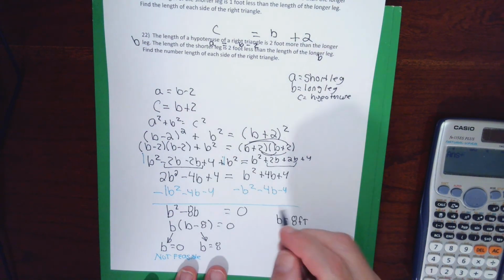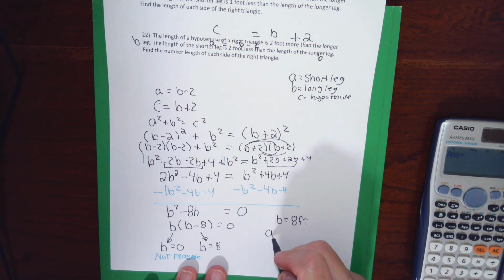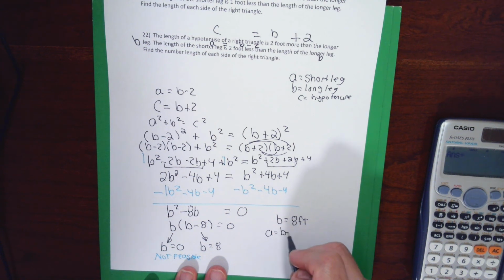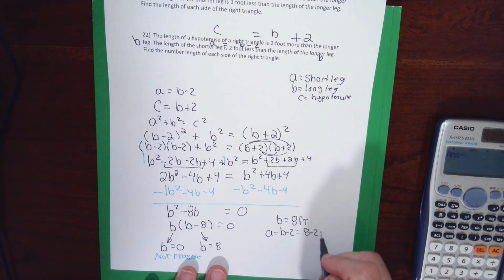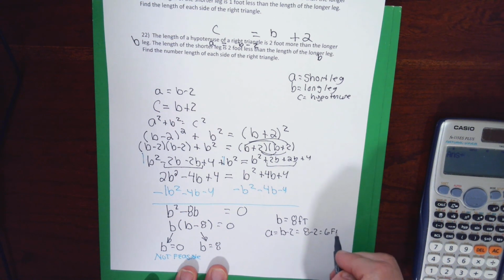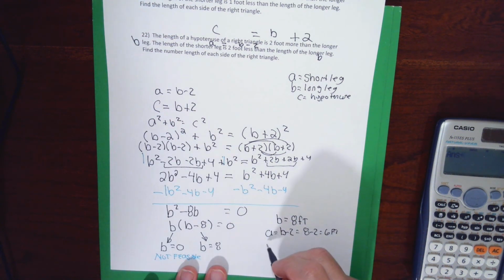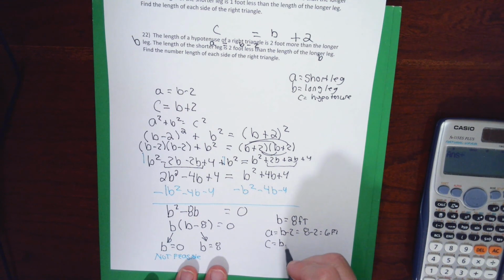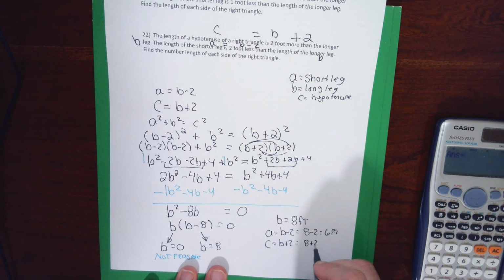The a is b minus 2, so it's going to be 8 minus 2, or it's going to be 6 feet. The c is b plus 2, or 8 plus 2, same answers, 10 feet.